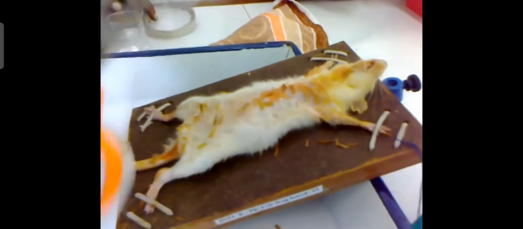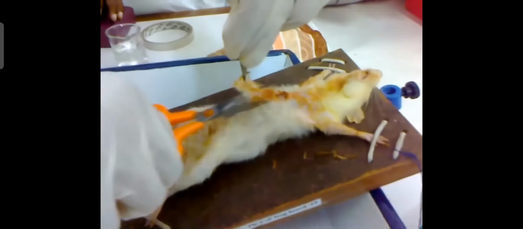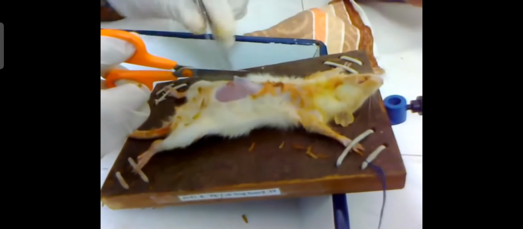Prepare the animal to cut the abdominal cavity by putting it on the operation board. Then with the help of surgical scissors and forceps, cut the skin above the abdominal cavity, and also cut the muscles, that is the abdominal muscle.